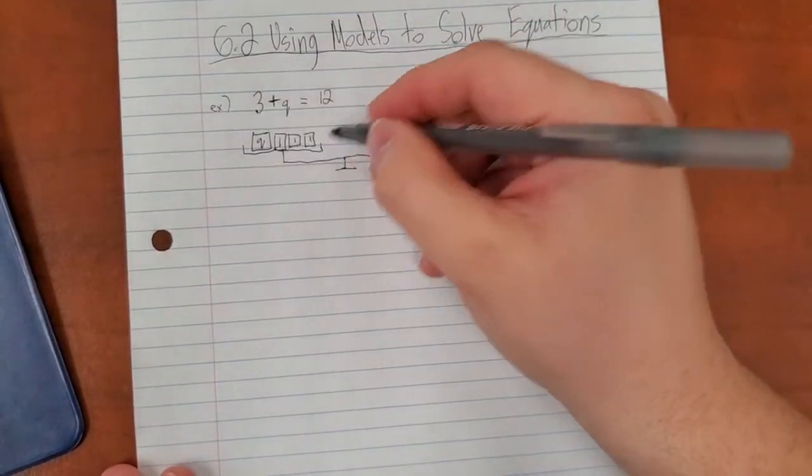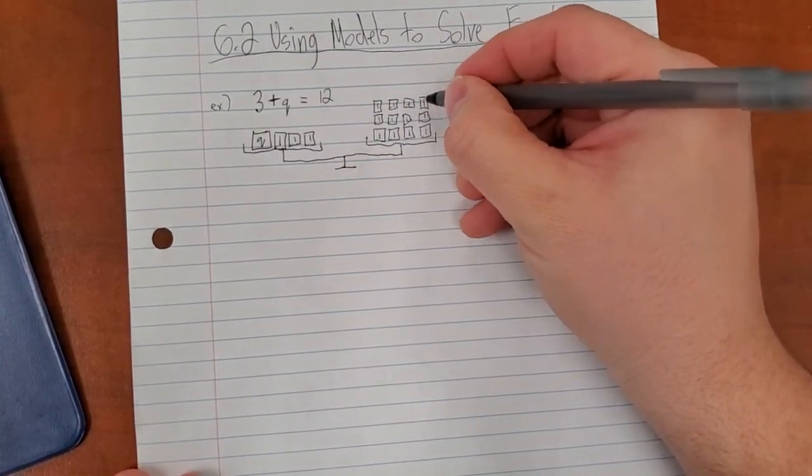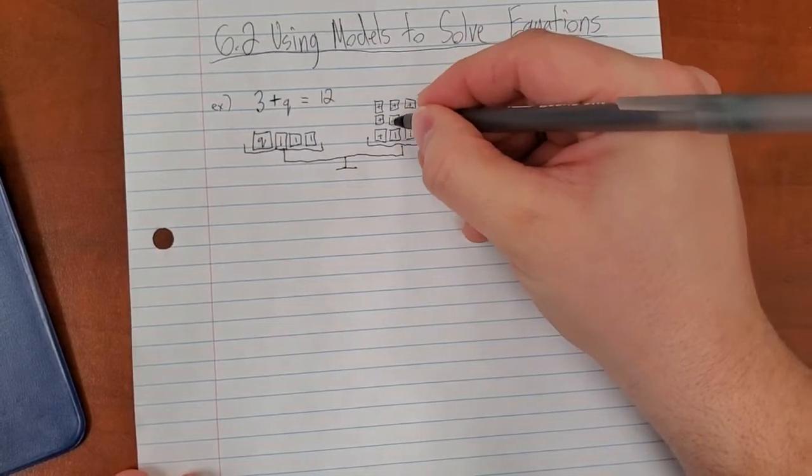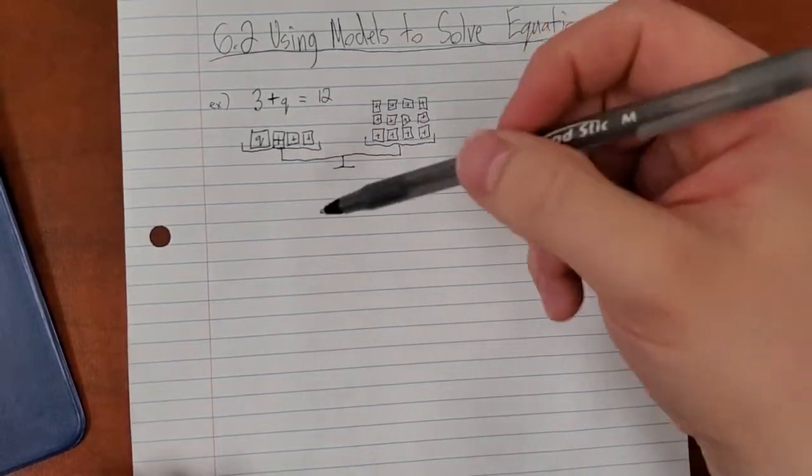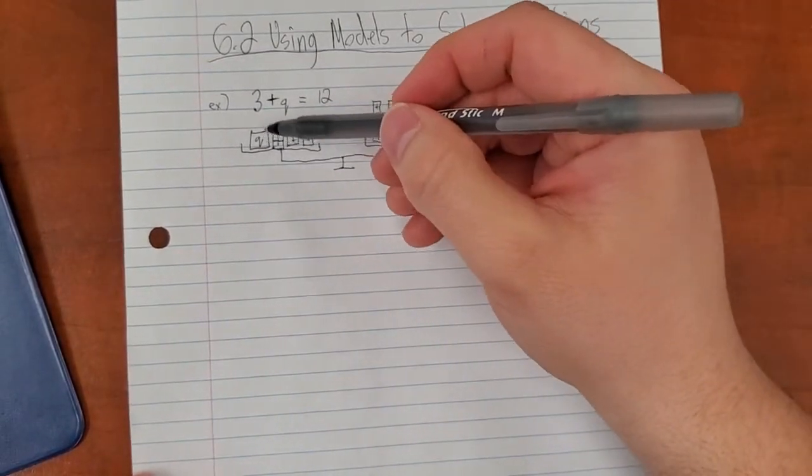So we have 12 here and here, and these are all positive 1s. So I'm using integers to make positive 1s right here. And these were positives. Now, to figure this out, we need to isolate our q and get our variable on its side.